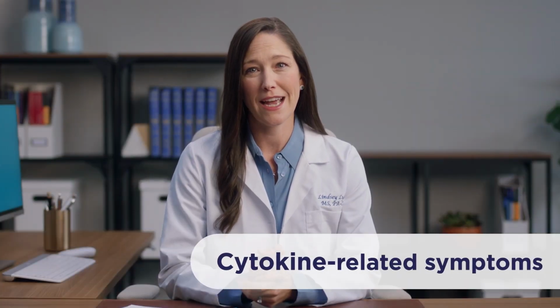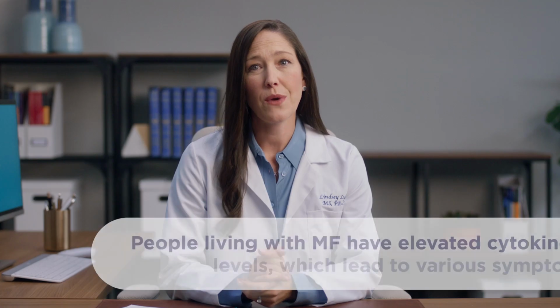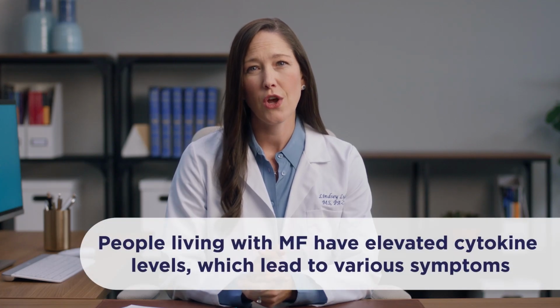Fatigue in MF can be due to multiple factors, with a major contributor being related to the body's overproduction of cytokines. Along with the next few symptoms we're going to cover, it's known as a cytokine-driven symptom. Cytokines are a type of protein in the body that affect the immune system. When you have MF, your cytokine levels are elevated, which causes you to have various symptoms. An example of how cytokines work is when you get sick, say with a cold, and you feel unwell. It's the cytokines that activate your own immune response to fight the infection that makes you feel sick.